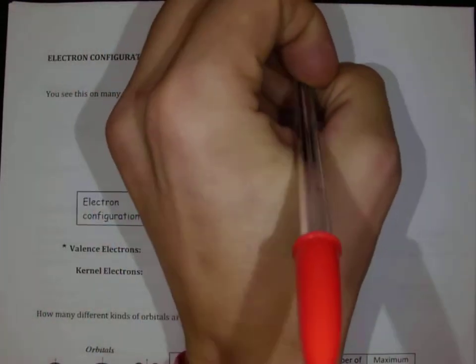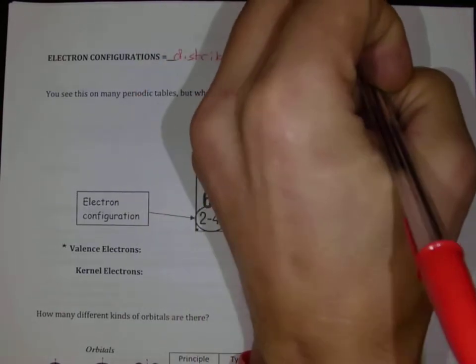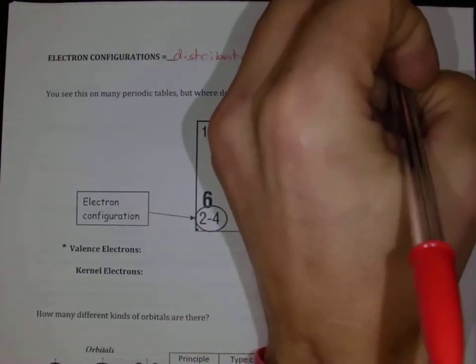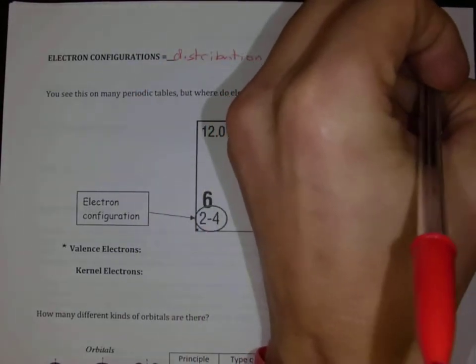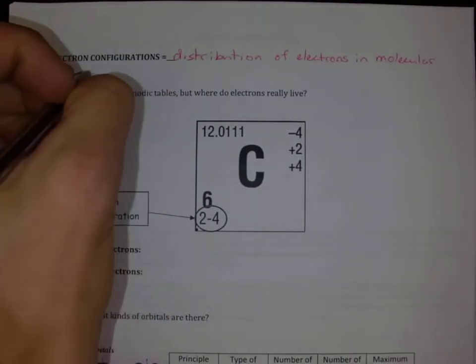of electrons in molecular or atomic orbitals.